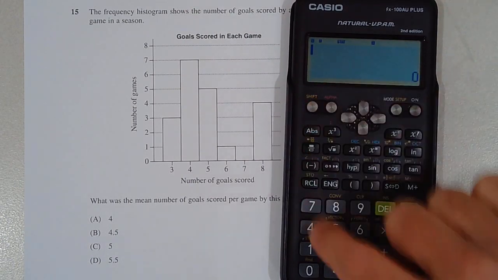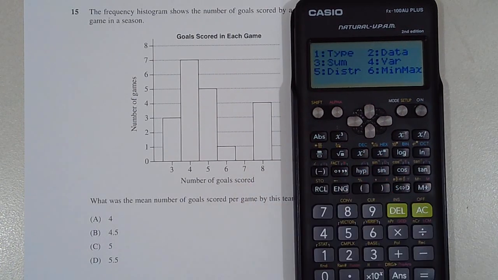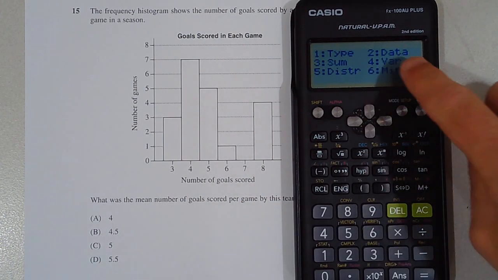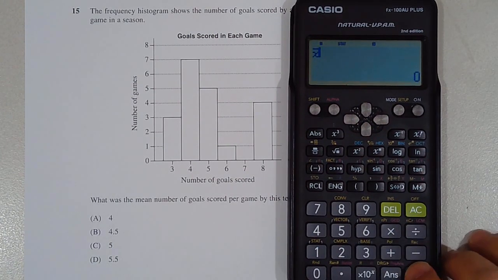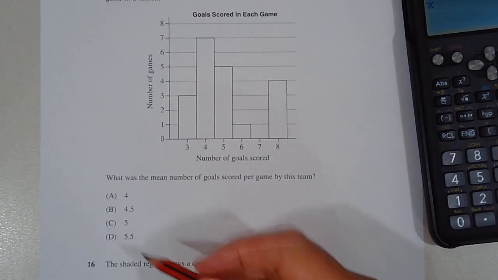and then shift 1 to bring up our stat menu, and then number 4, var, and number 2, x bar, and equals, and we get 5. So the answer is option C.